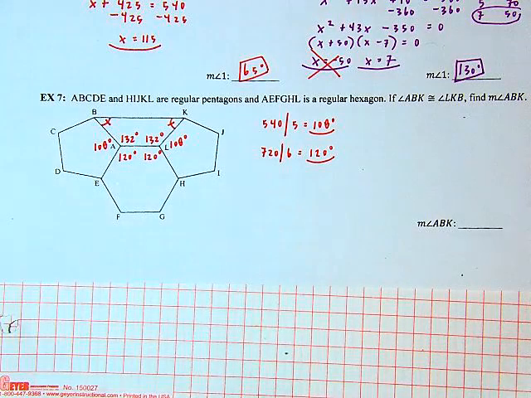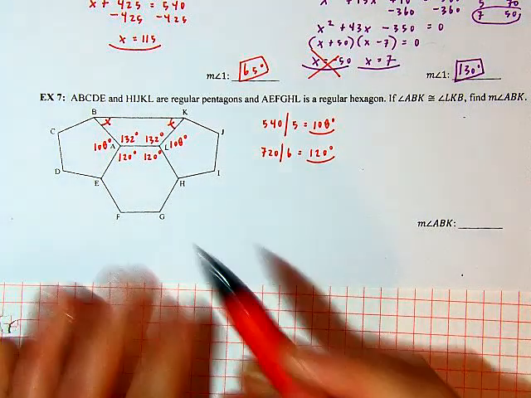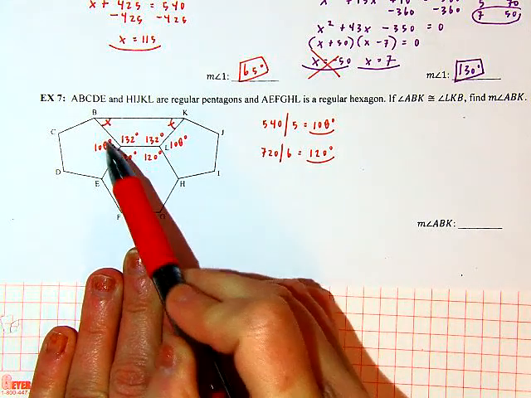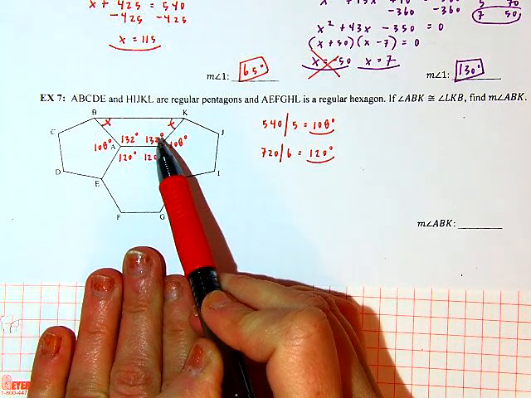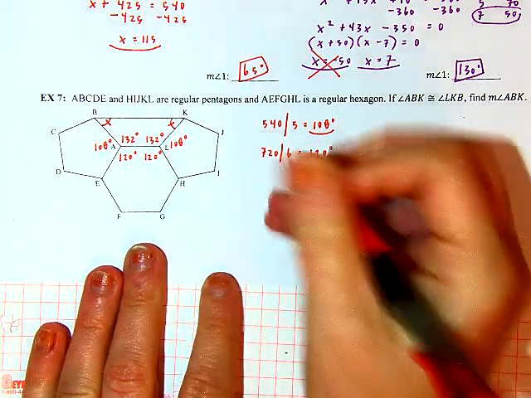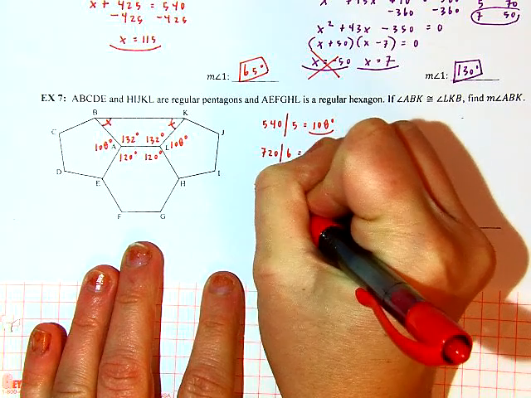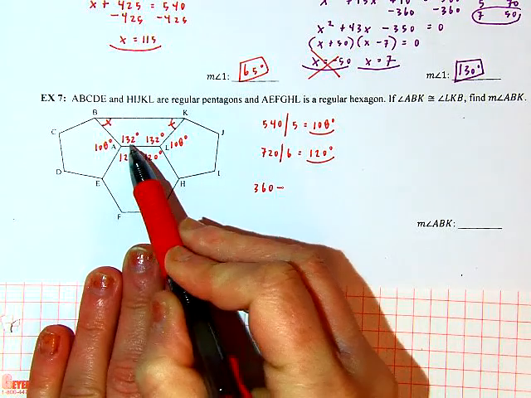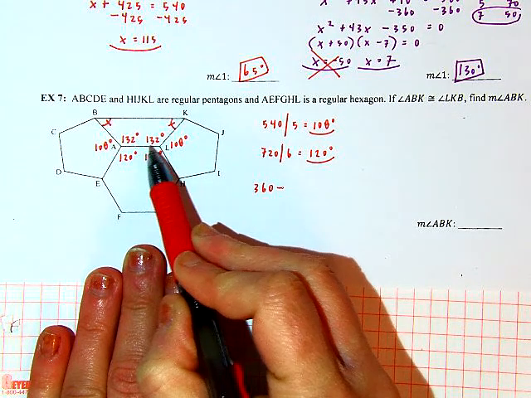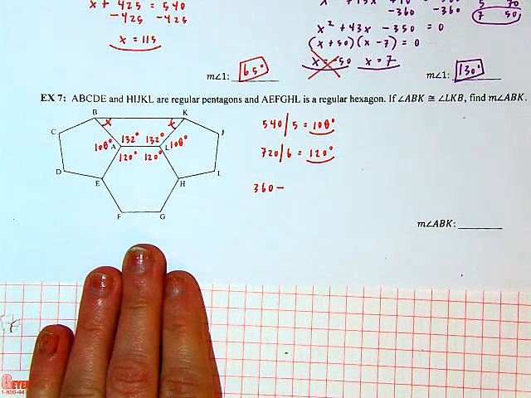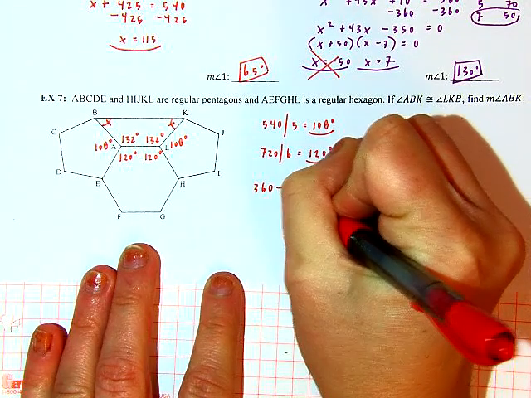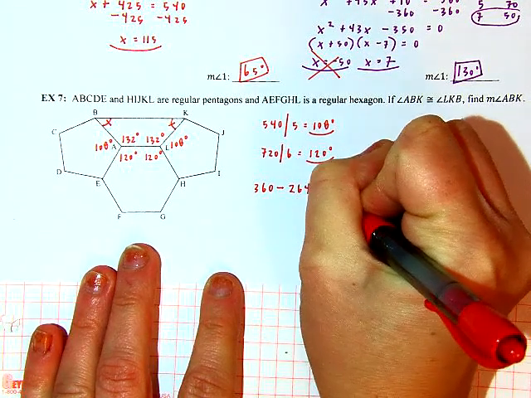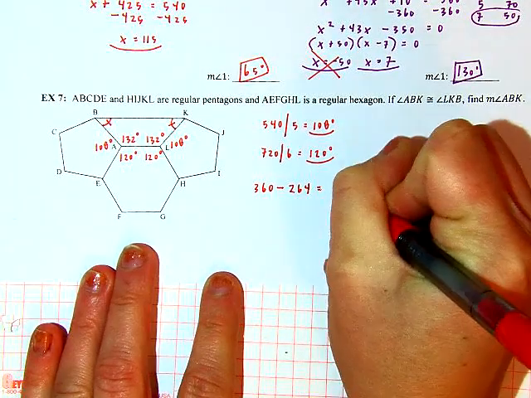Okay, so now I know that this is a quadrilateral, 4 sides, so it has to add to 360. So I'm going to take 360 and subtract the 132 and the other 132, so 264. That's going to get me 96.